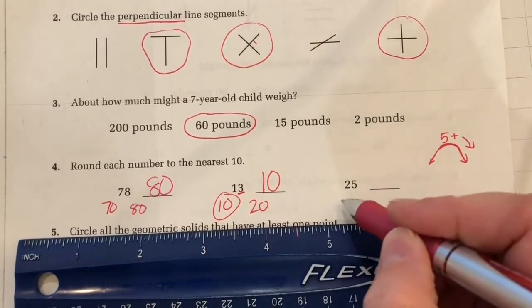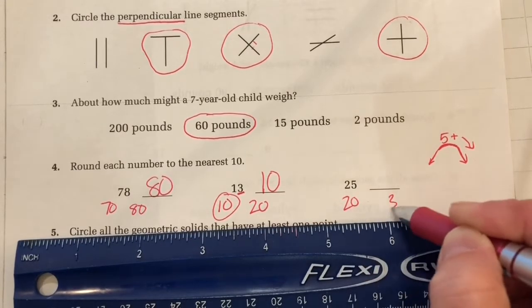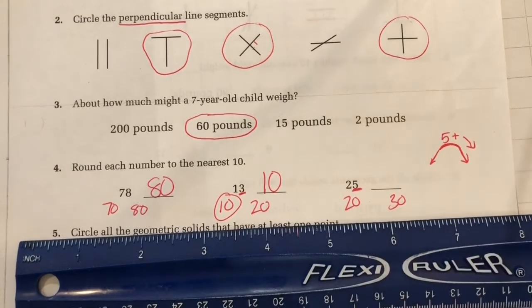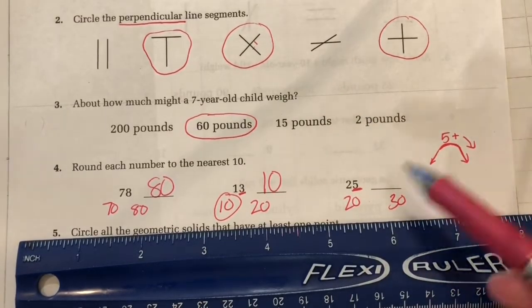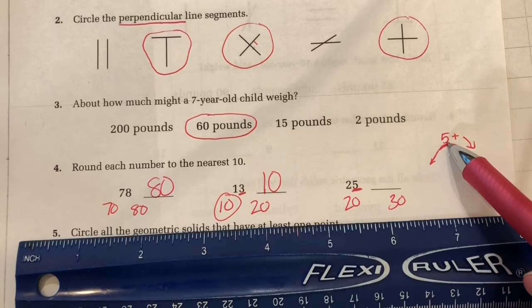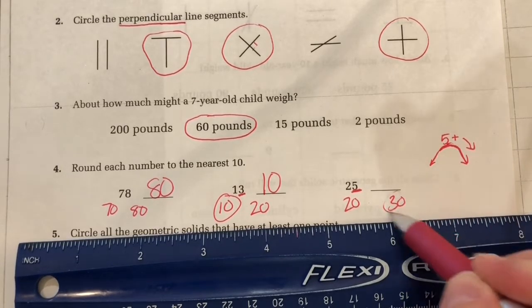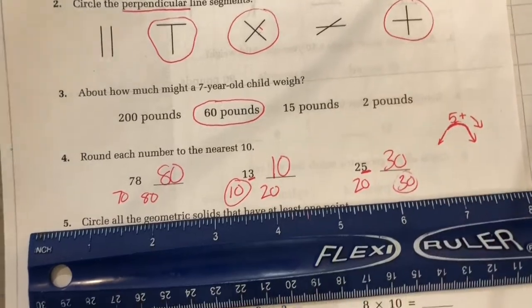25, when we're counting, 25 is between 20 and 30. And we look at the 5 to determine where to go. And when we go with the 5, 5 or greater goes to the bigger number, 30.